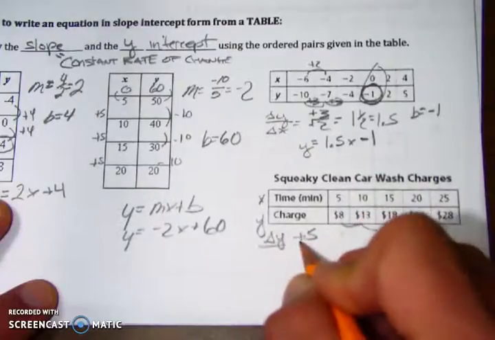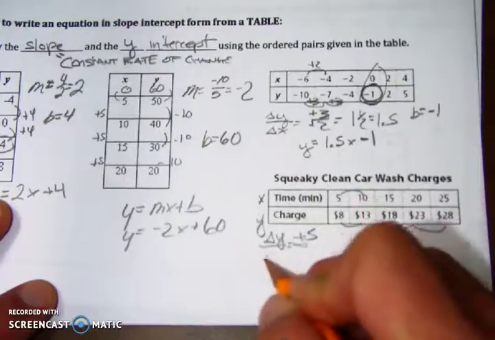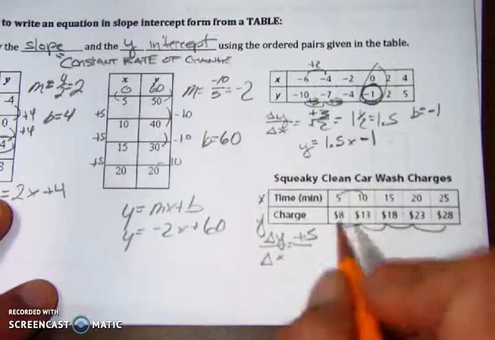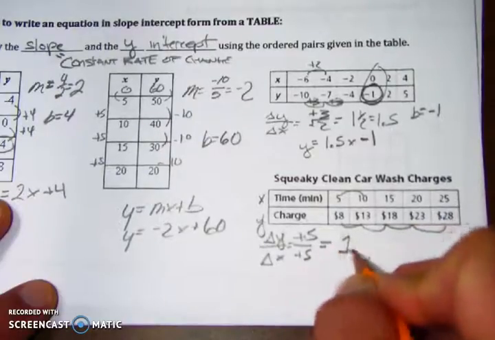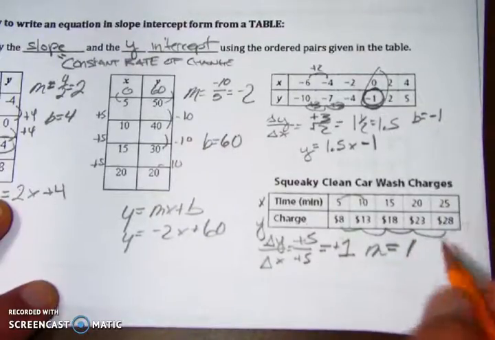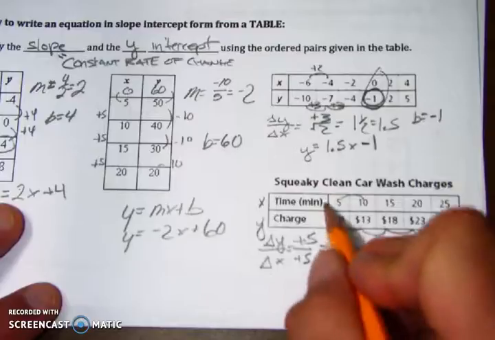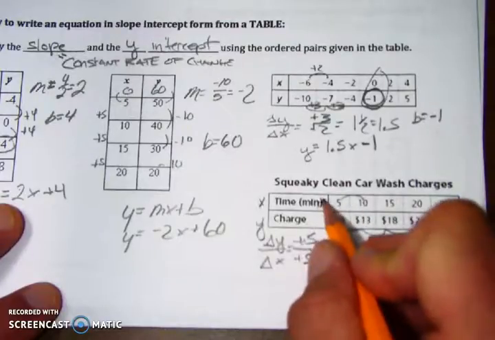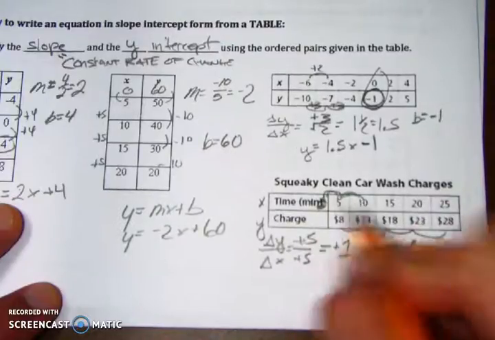Our delta y is 5, and our delta minutes, or delta x, is +5. So that's a slope of +1. So our m equals 1. Now our x of 0 is not present, but if we backtrack like we did in the second one, we get back to 0.